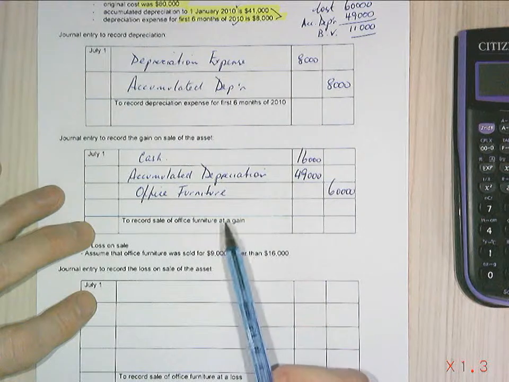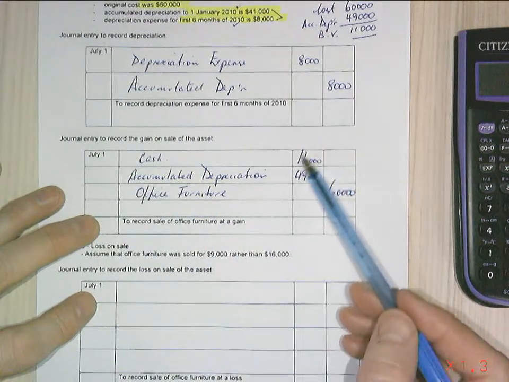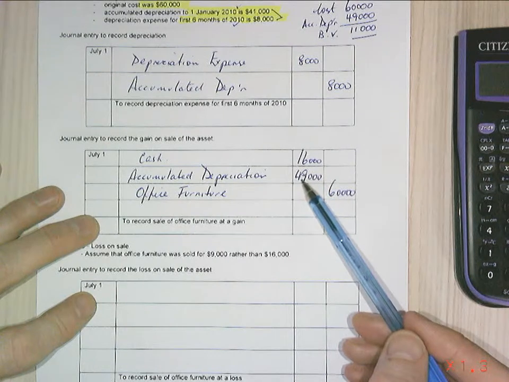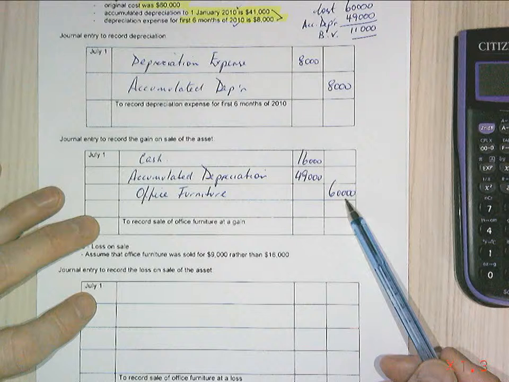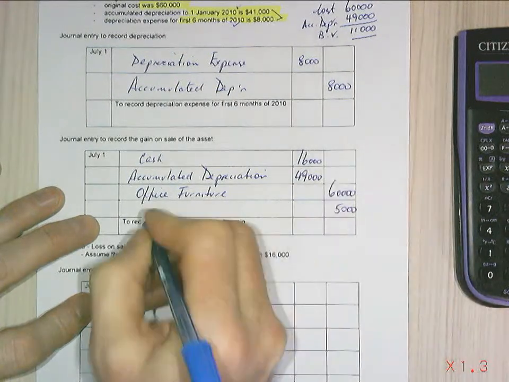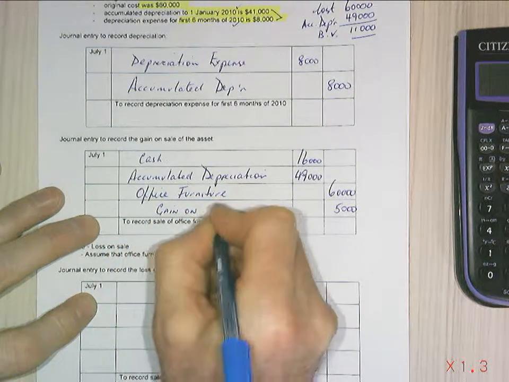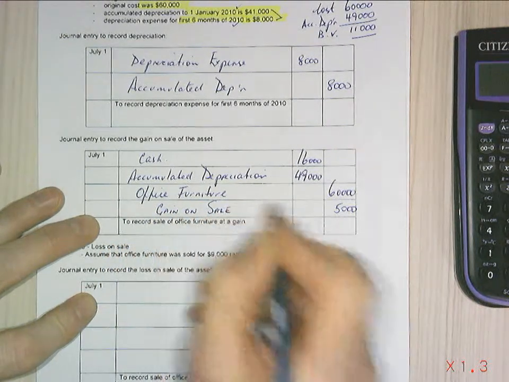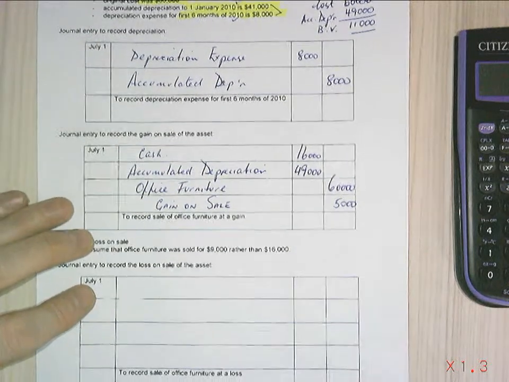And now I just need to work out a gain or a loss on sale. Now we know it's going to be a gain. Now how do I determine that? I've got $65,000 worth of debits in here. I've got $60,000 worth of credit. So to balance my journal, it'll be a $5,000 credit. And if it's a credit, it's a gain on sale. So therefore my journal is now balanced.